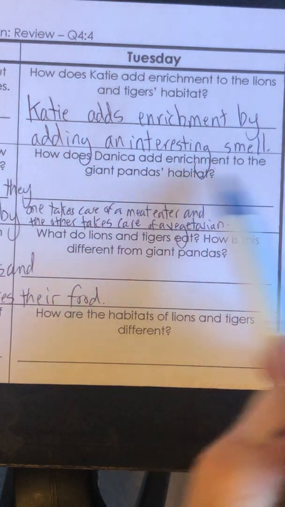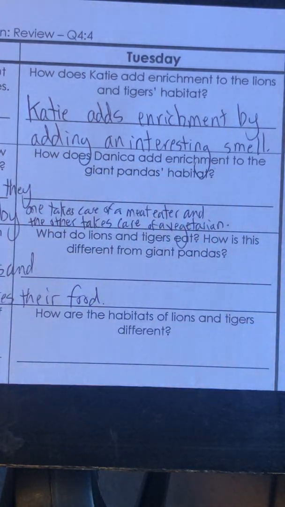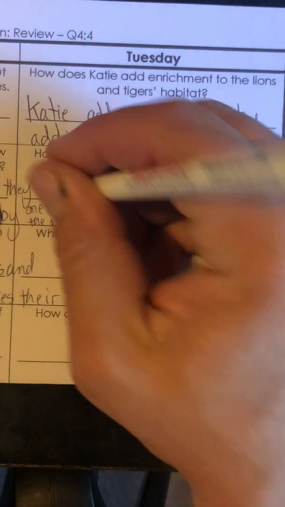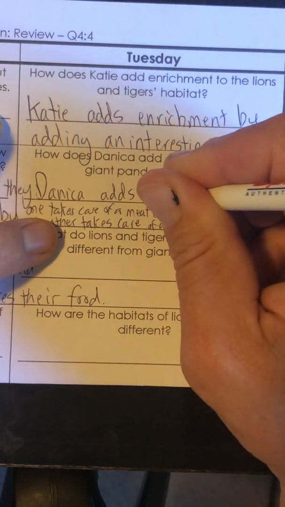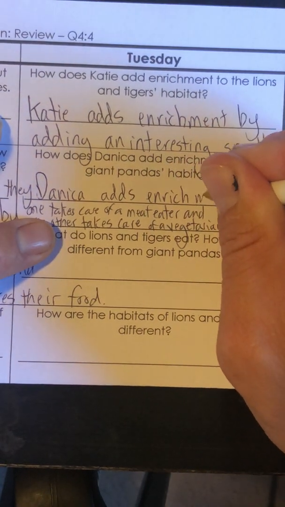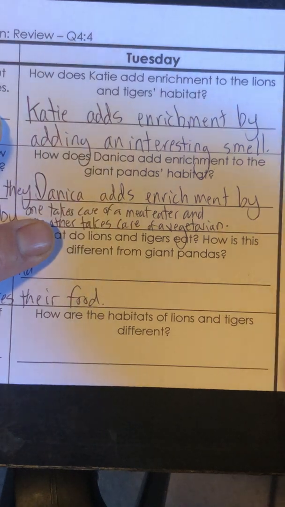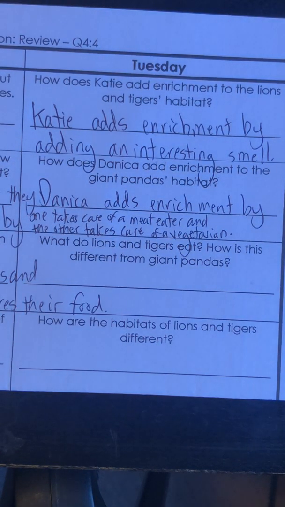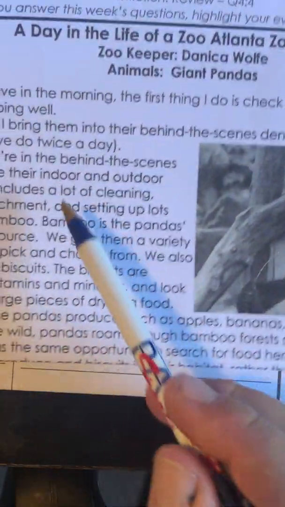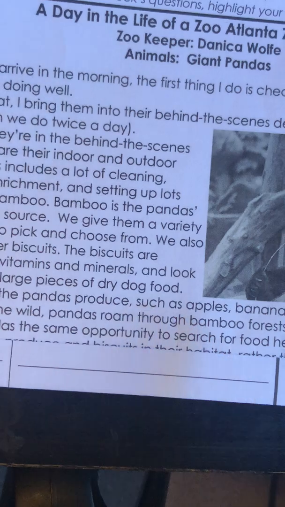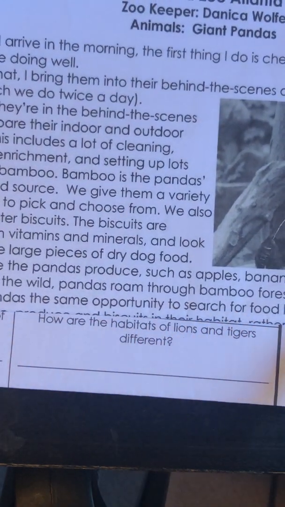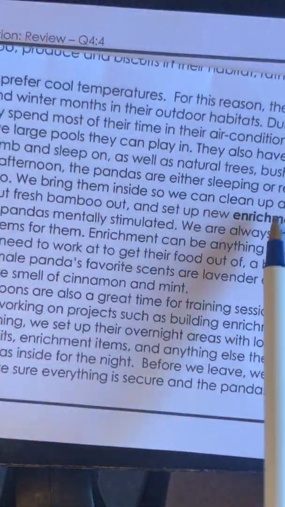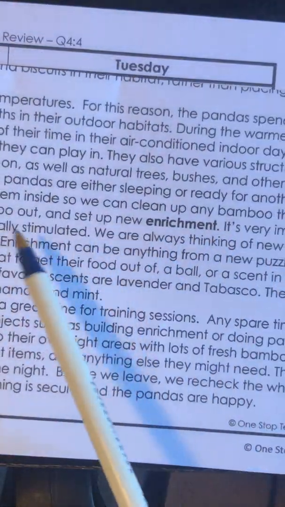How does Danica add enrichment to the giant pandas? Okay, I guess that one looks good too. Danica adds enrichment by, let's see. I'm just going to look through the article real quick here and see where it talks about enrichment. "We scatter, we give the pandas the same opportunity to search for food." We scatter, there's enrichment bolded, so let's see here.